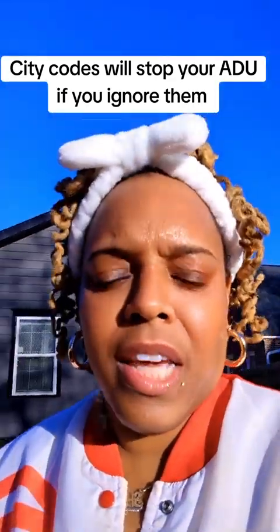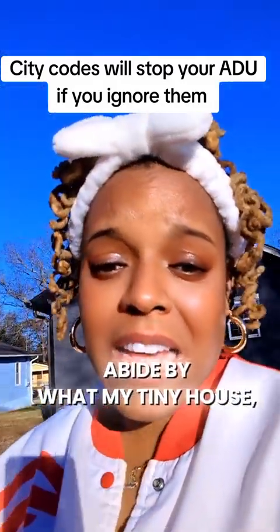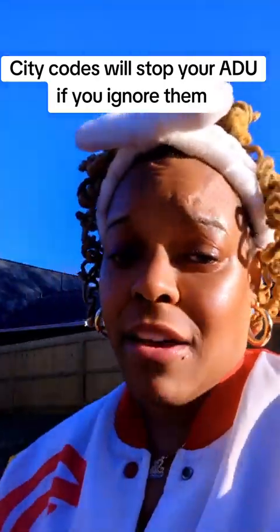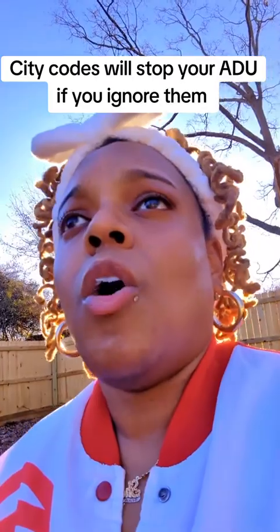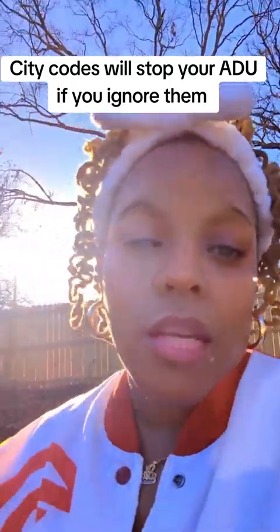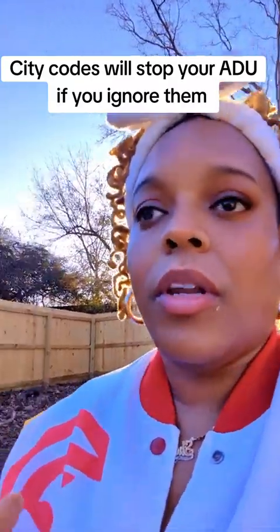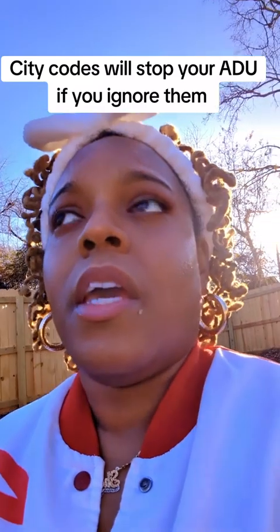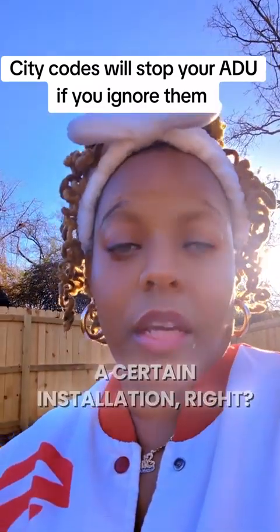I had to make sure that they abide by how I want my tiny house to be built. So for instance, one of my city codes is that my insulation in my flooring and in my walls has to be R13. So R13 is a certain amount, a certain insulation, right?